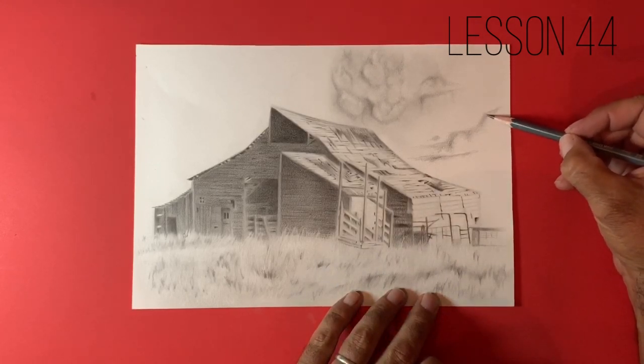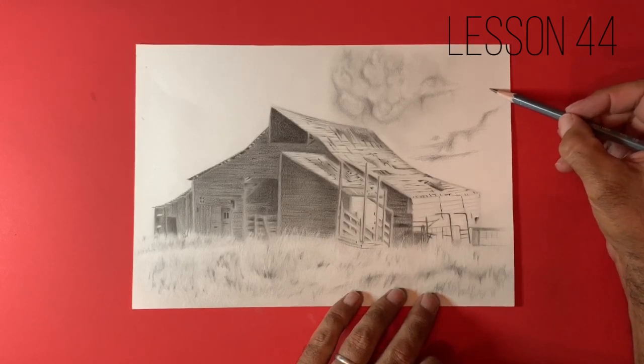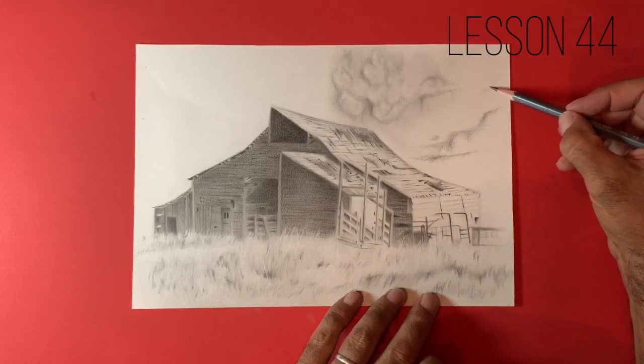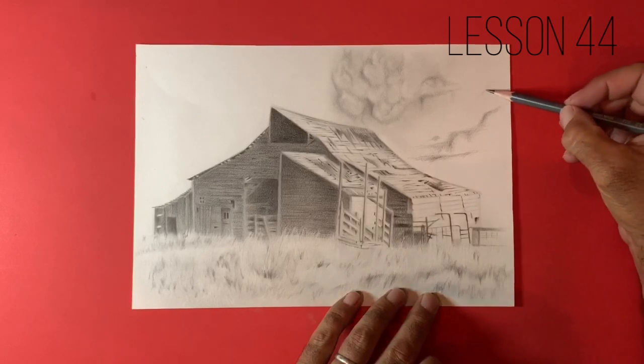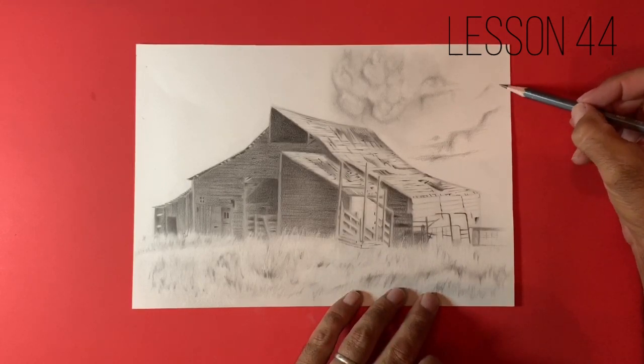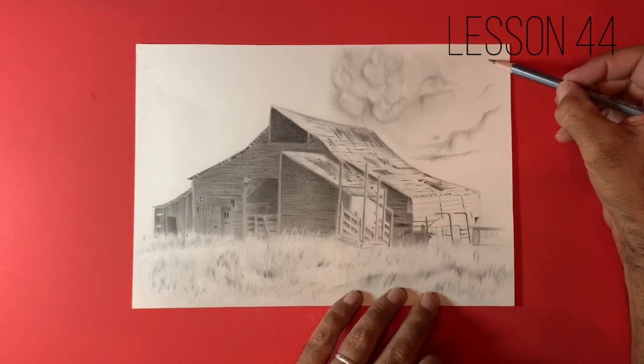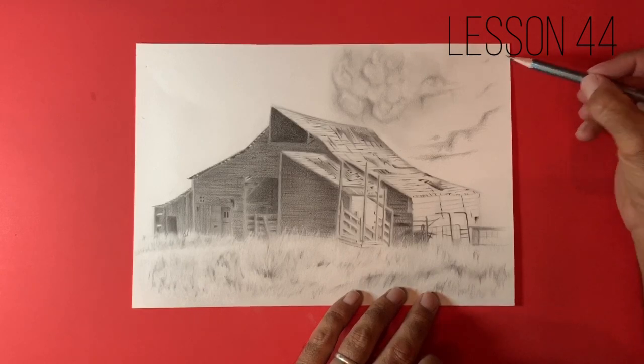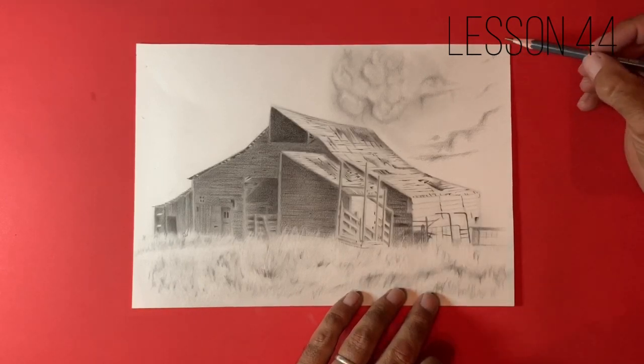We want it to bring something to the actual drawing itself, but we don't want it to become the drawing. We've got some wispy flyaway bits over here as well, some towards the top of the paper, towards the corner.